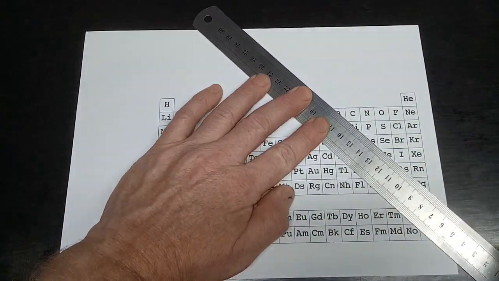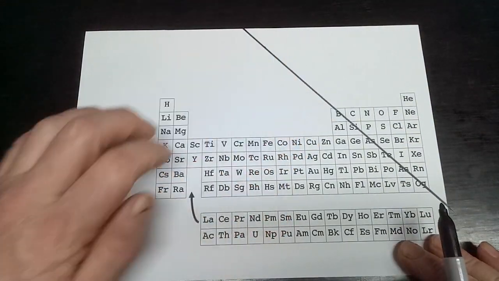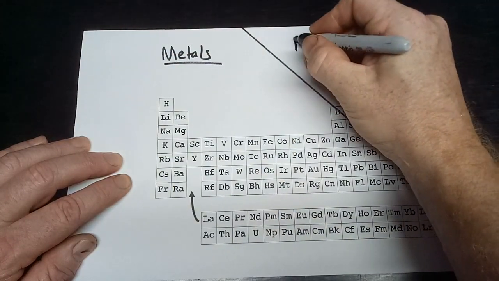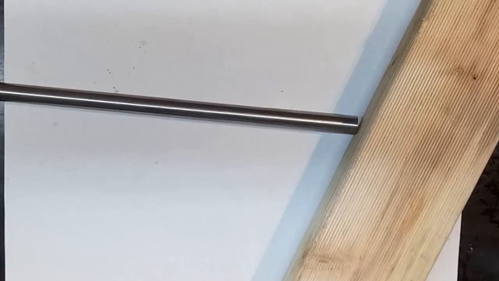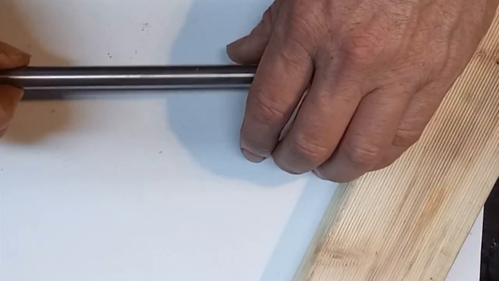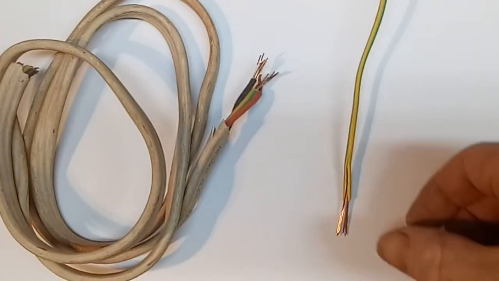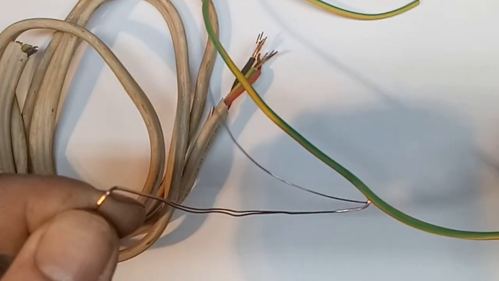On the periodic table, if we draw a straight line here, we find the metal elements to the lower left and the non-metal elements to the top right. Now, we all think we understand what a metal is: strong, hard, malleable, shiny, conducting electricity, and that would be right. But these are all physical properties.